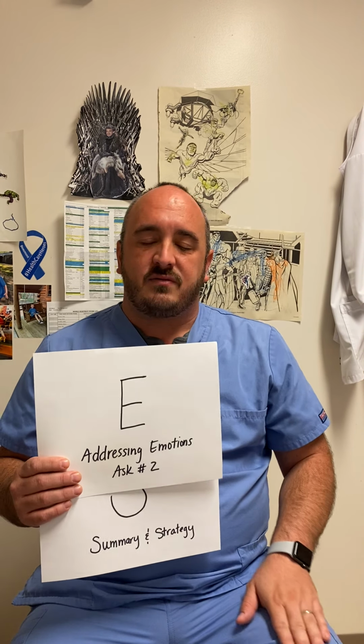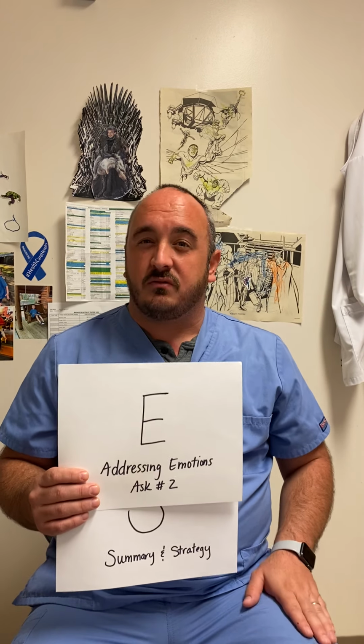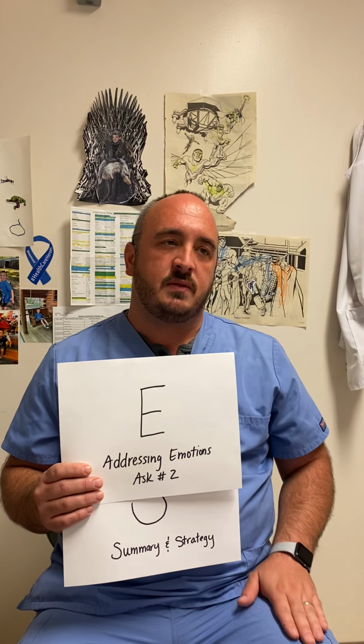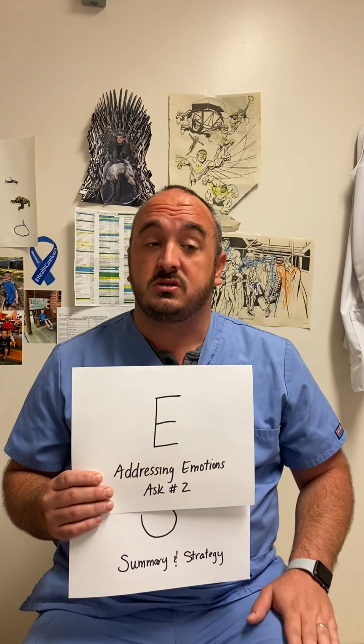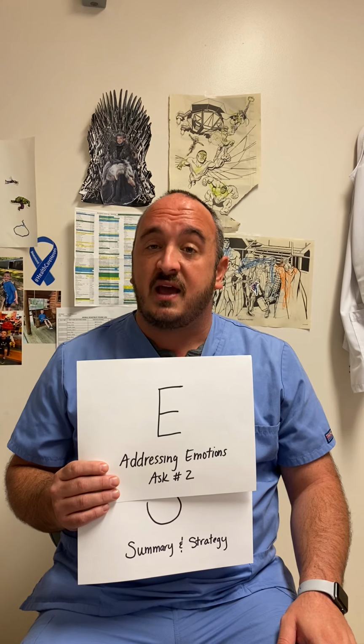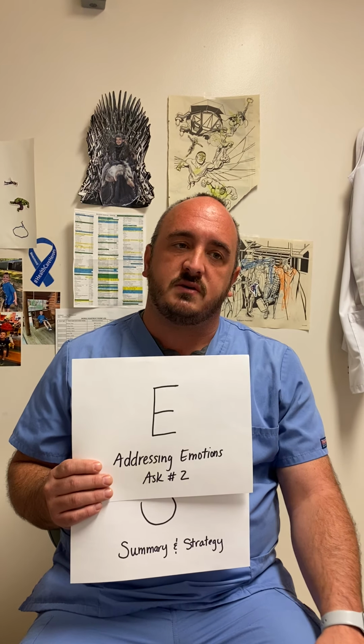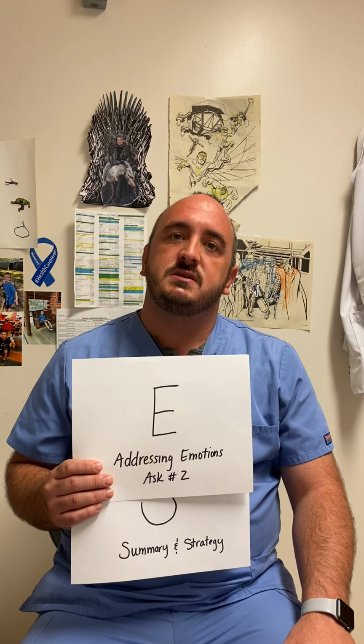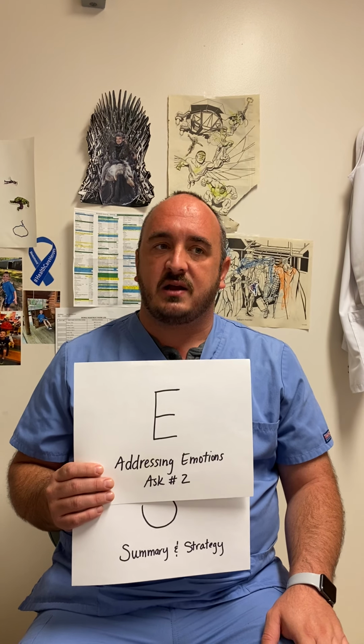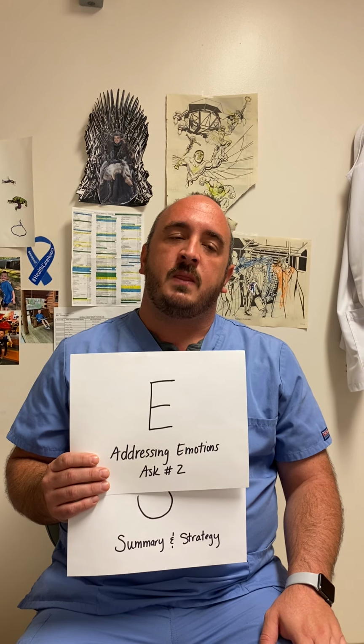So we have to remember not to instill false hope, and this is also something that I don't just teach the nursing staff, the bedside staff, but also the residents and physicians. Do not instill false hope. You give the facts, you check their emotional reaction, and then you plan for next steps.